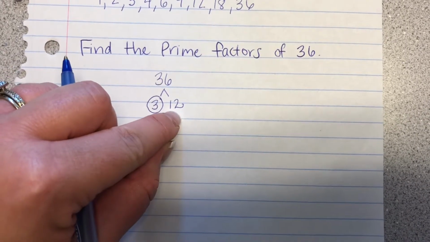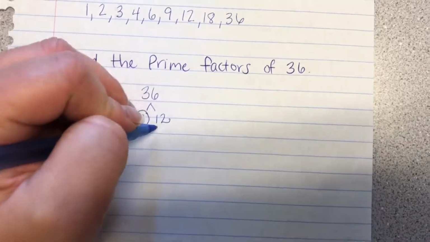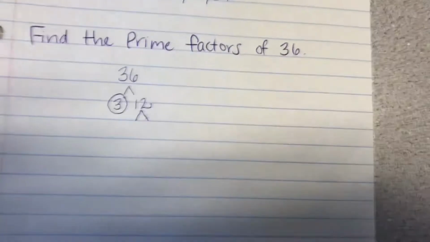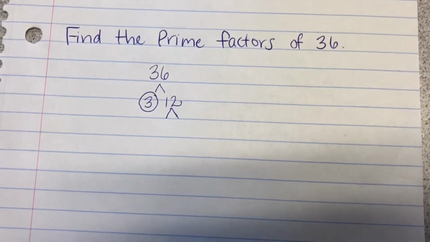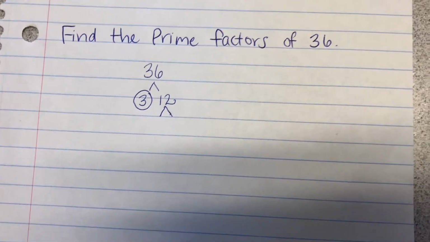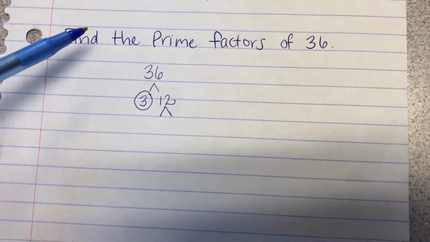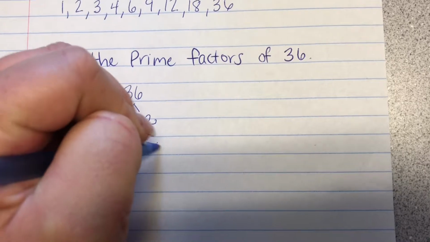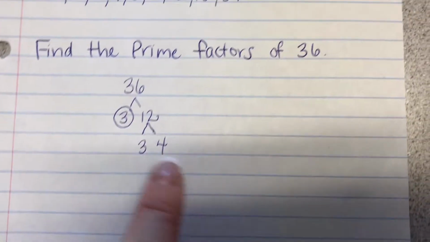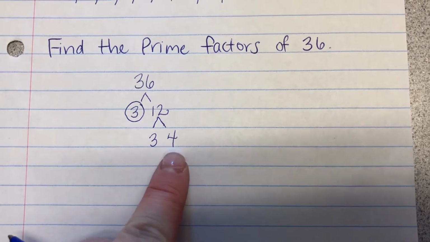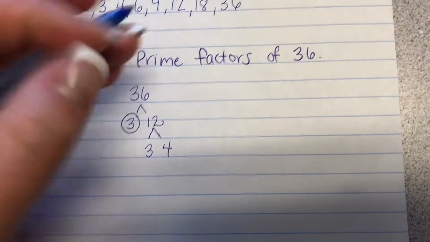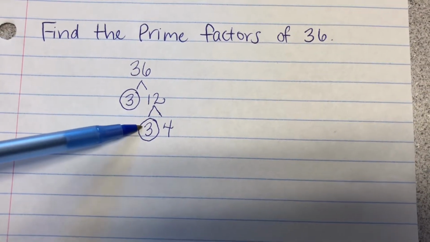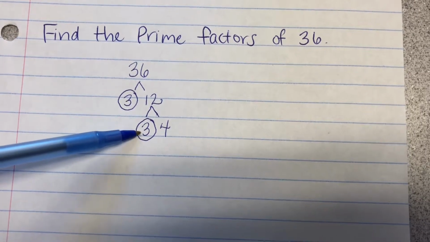The 12 is not a prime number. So I have to continue factoring this branch of the tree. So what are 2 numbers that I could multiply to get 12? There's multiple correct answers. I could say 2 and 6, or I could say 3 and 4. Let's go with 3 and 4. Now, look at these. Are either of these numbers a prime number? 3 is prime. So I'm going to circle it. That means that this branch of the tree can stop. I do not have to continue factoring this branch of the tree.